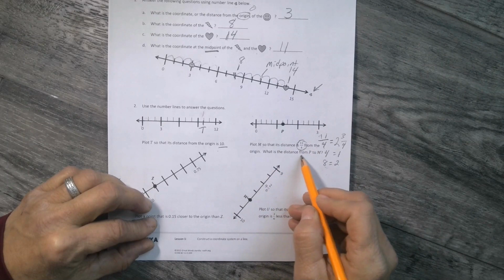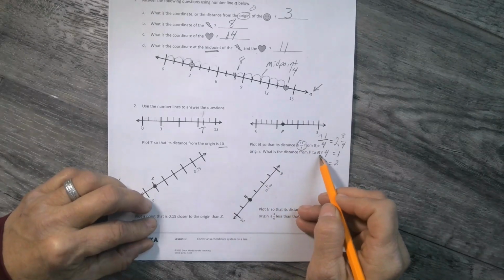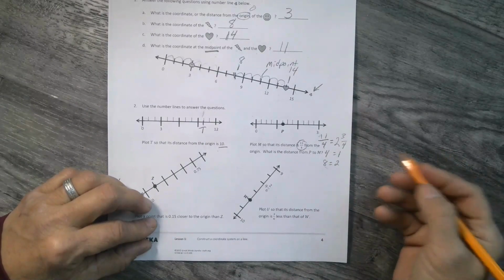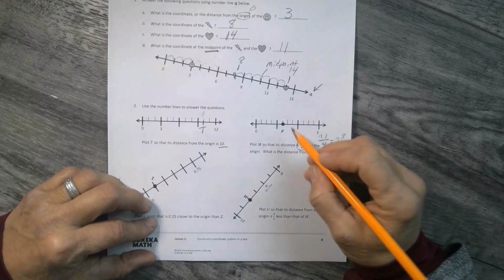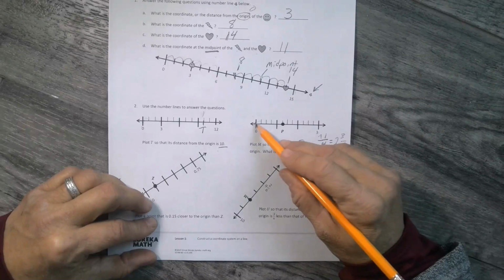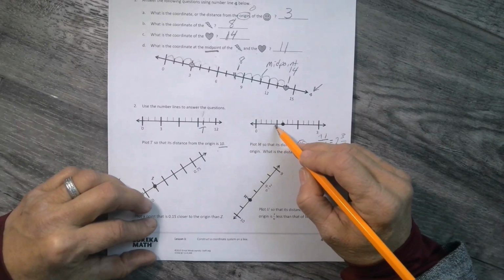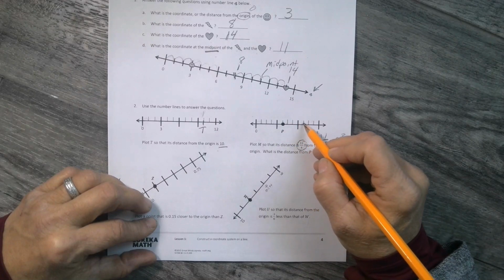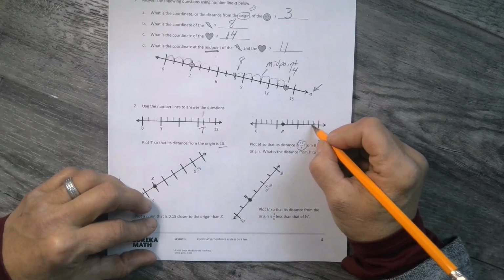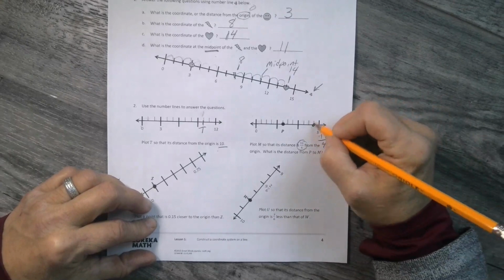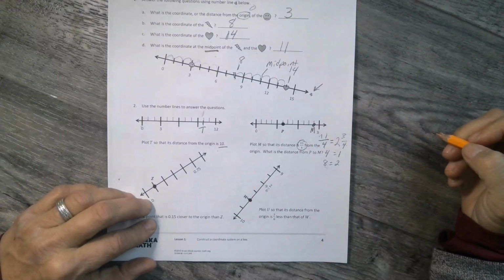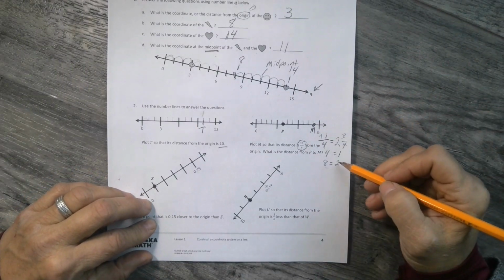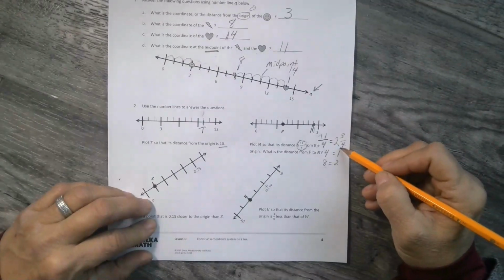What is the distance from P to M? Well, we first have to put M on here. So we know it's 2 3/4, right? So 1/4, 2/4, 3/4, 4/4, 5/4, 6/4, 7/4, 8/4, 9/4, 10/4. Here is M. So that is the first thing we have to do. See how we figured out that that was 2 3/4?